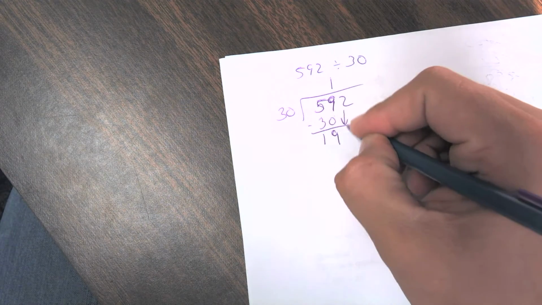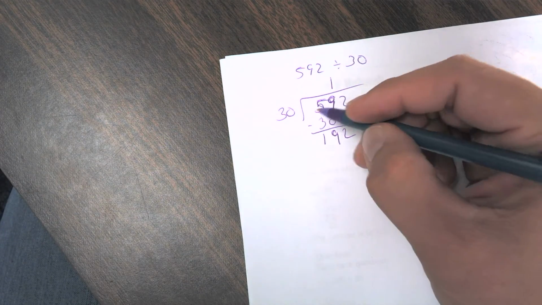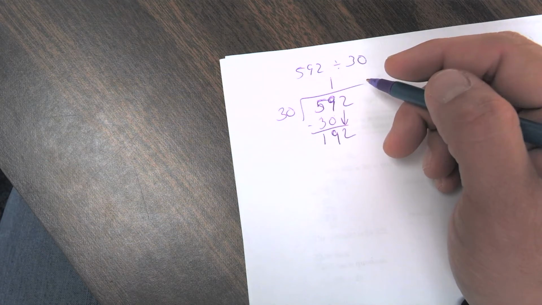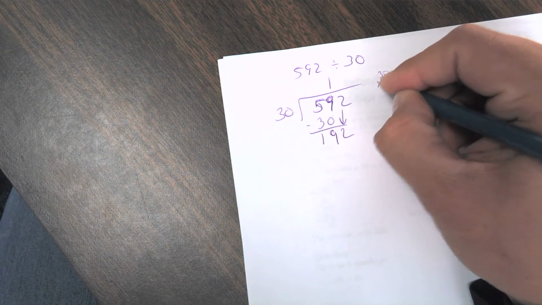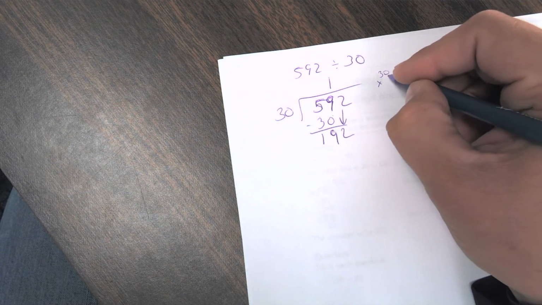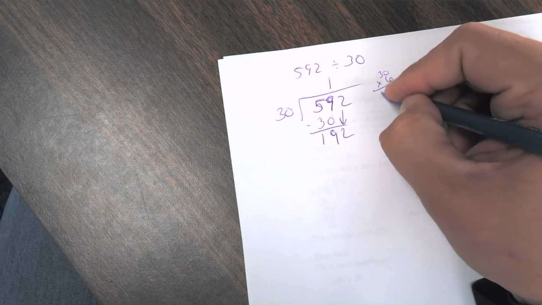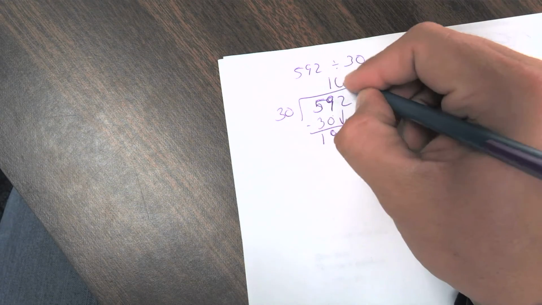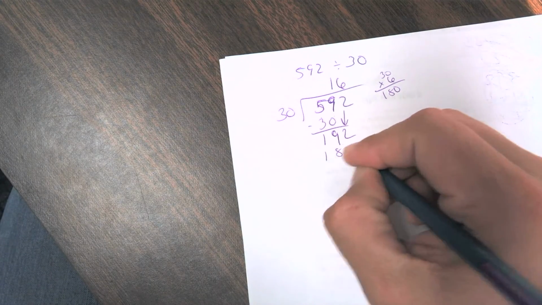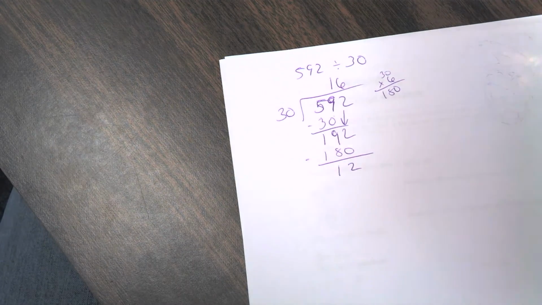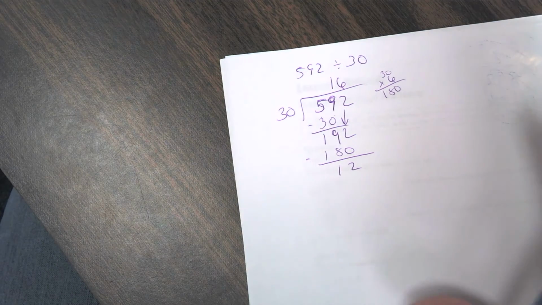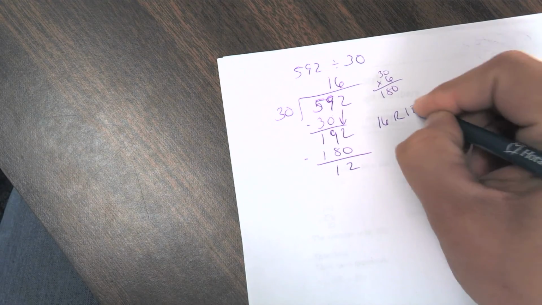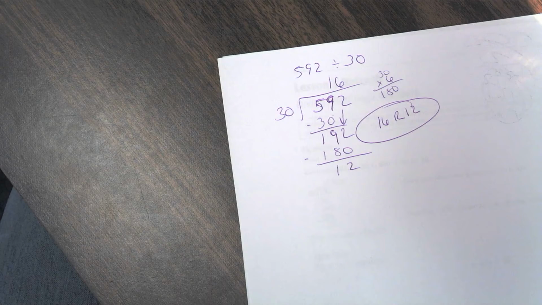Well, that doesn't work, so I got to bring the 2 down now. Let's take a guess. 30 times 6 would be 180. So that's the closest we're going to get. Okay, so 6 it is. Then we subtract, we get left with 12. Since we have this left over, we're done. You get 16 and a remainder of 12. All right, so that's how that works.